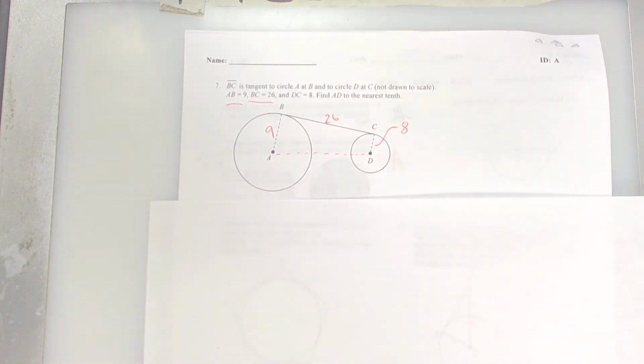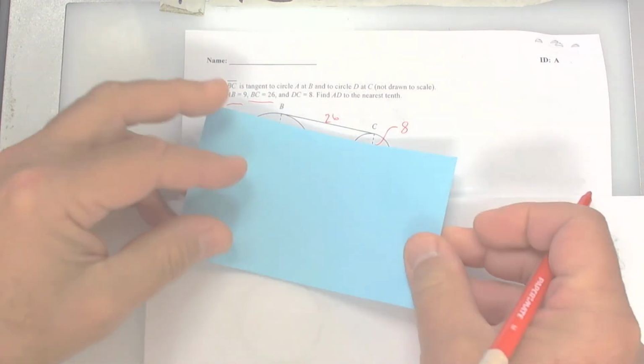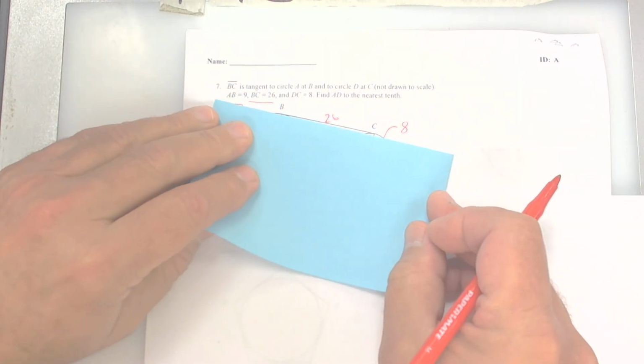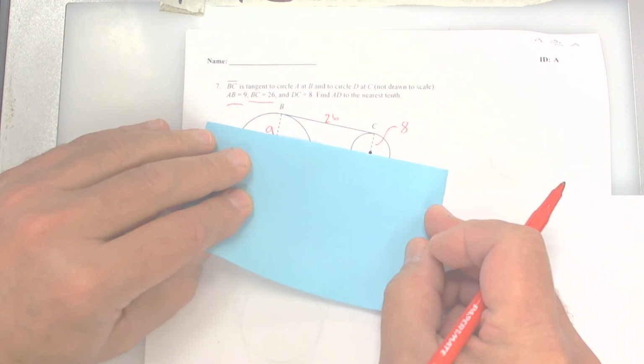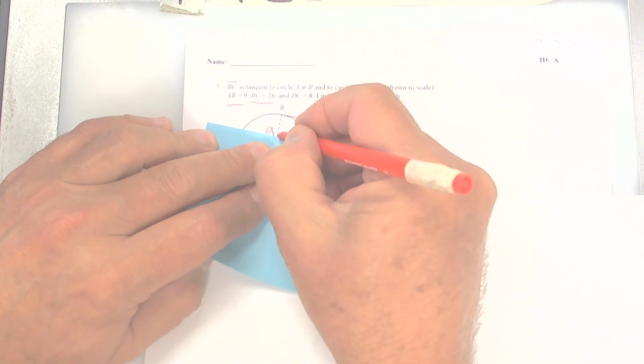And here's how you do it. What you do is you take a straight edge and you slide it parallel, and you just slide it down till you hit the first center of the circle right here.